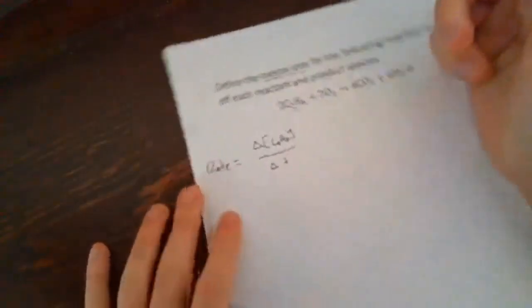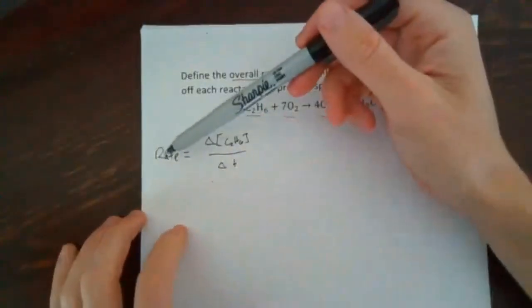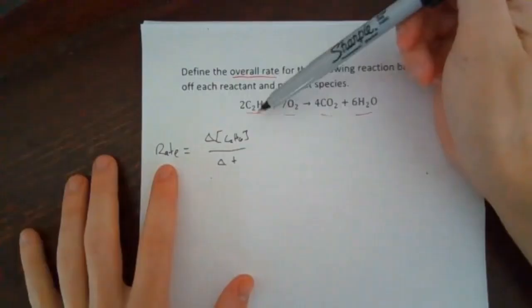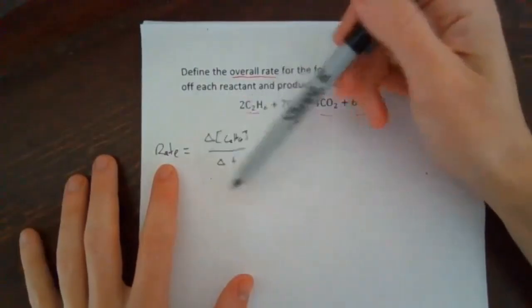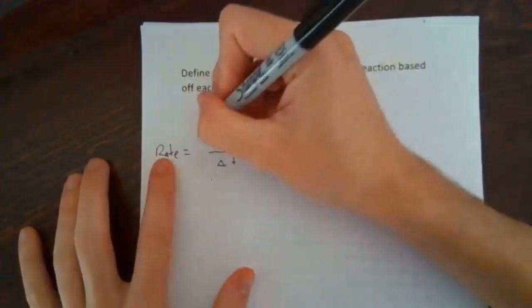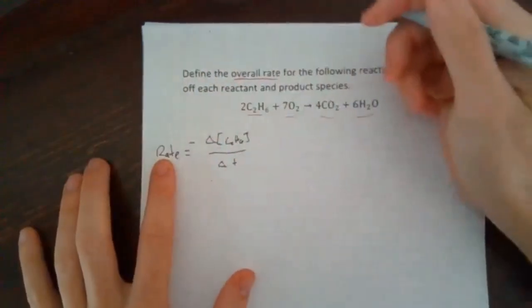And so I want to take that and from that compute an overall rate for the whole reaction, right? That single number that describes the whole reaction. So one of the things I know is that this is a reactant, so its concentration is going to decrease. This number is going to be negative. I want that to be positive, so I put a negative sign out there.